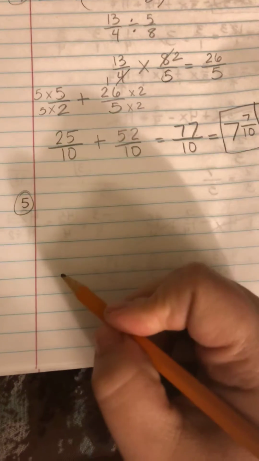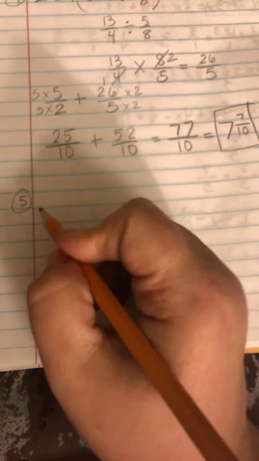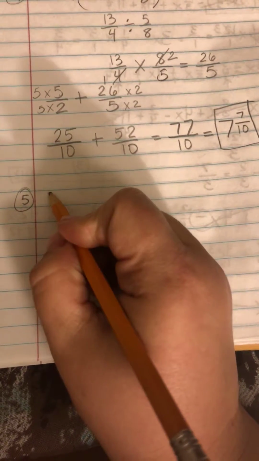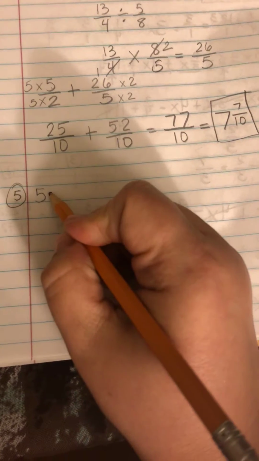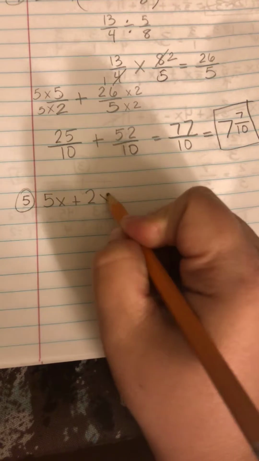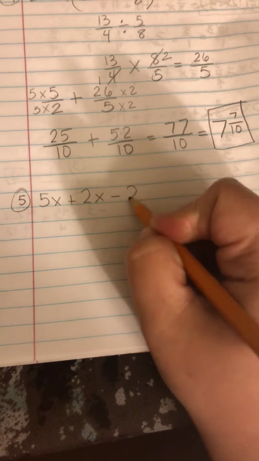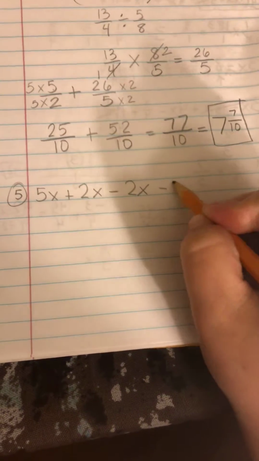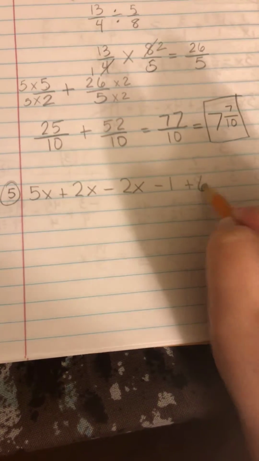For number 5, we're simplifying an expression again. So we're going to have two different terms. We have 5x plus 2x minus 2x minus 1 plus 6.